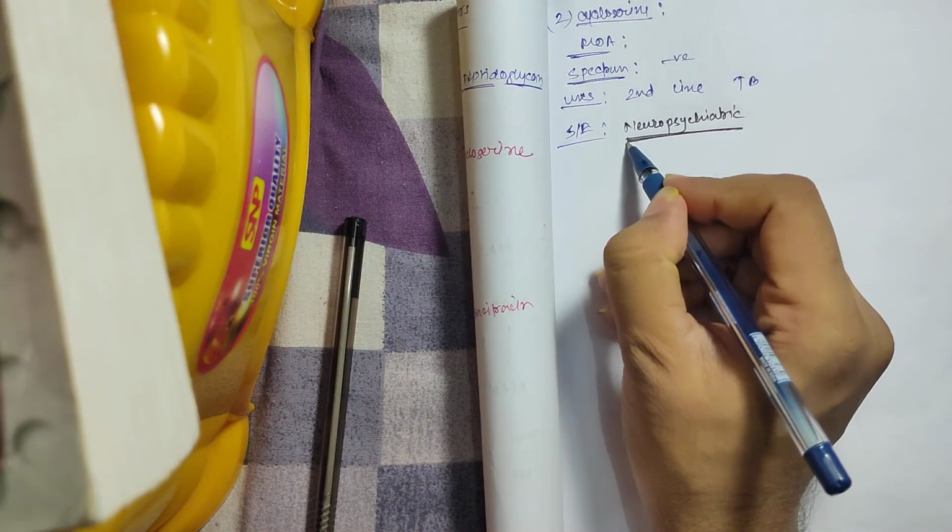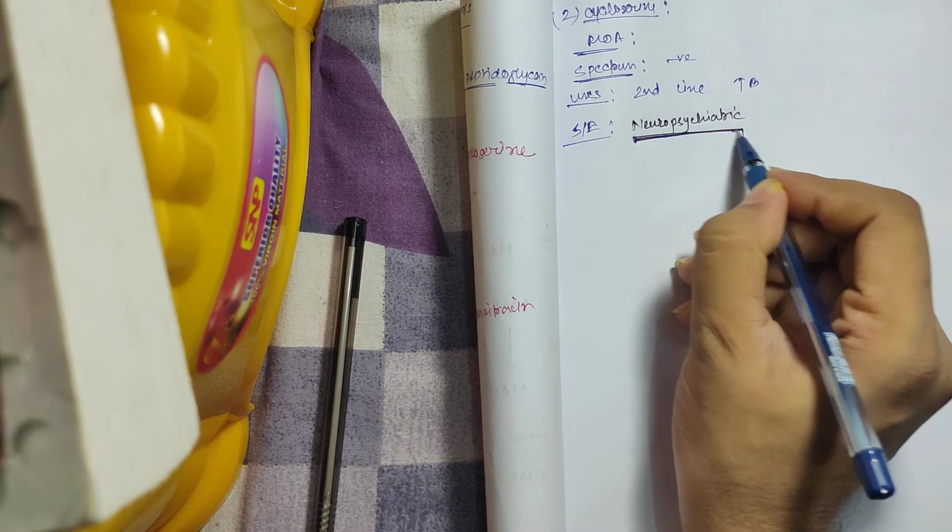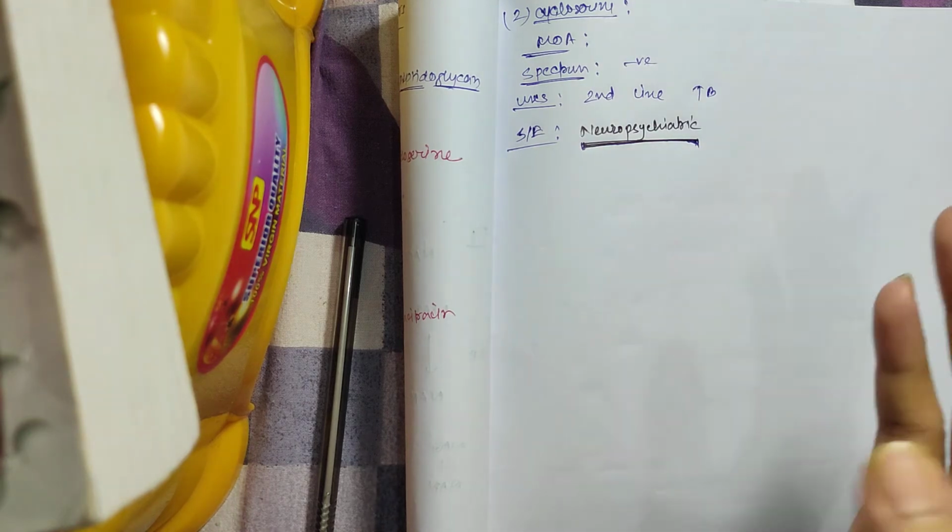Guys, if you really want to know how these side effects are occurring, a lot of things are not discovered till now. A lot of side effects, and why they occur because of such drugs, are not discovered till now. Sometimes some side effects are discovered, not all, right?